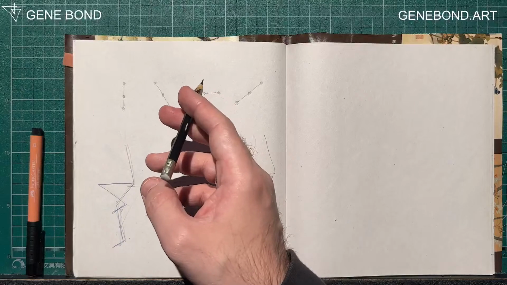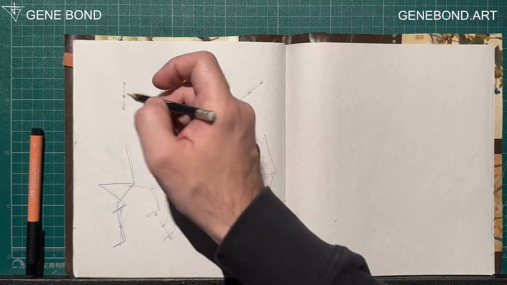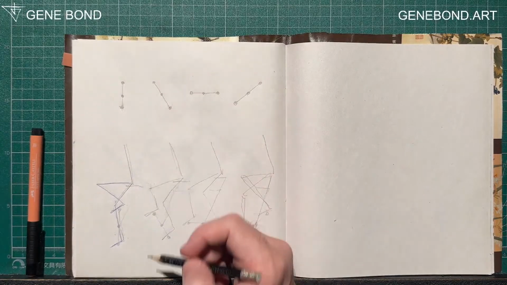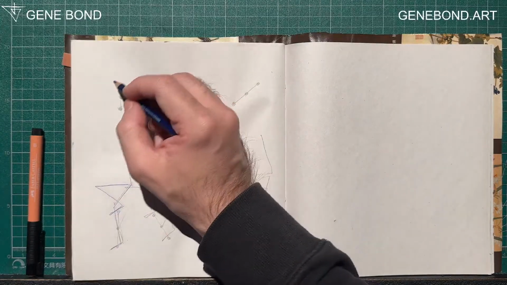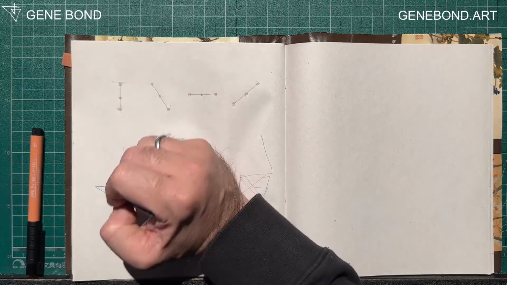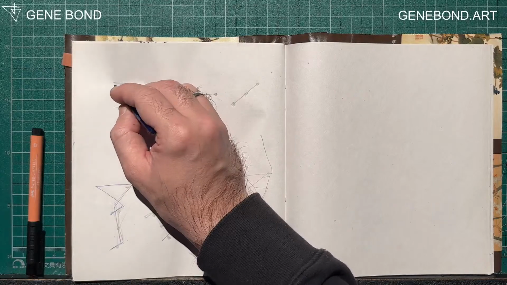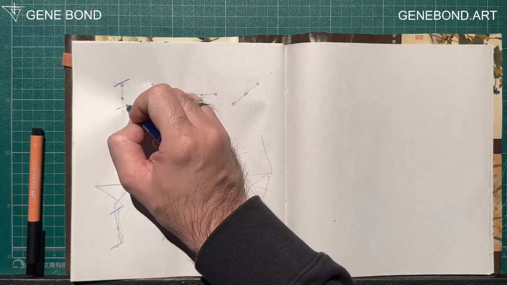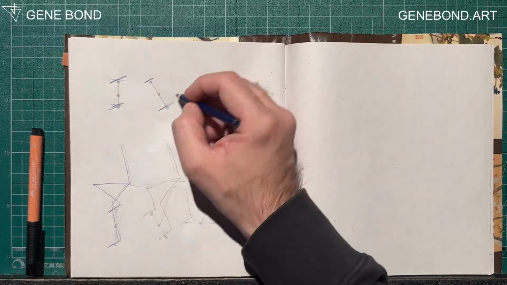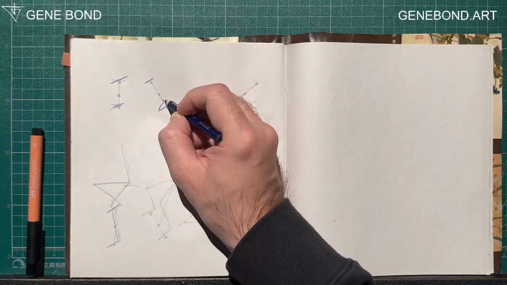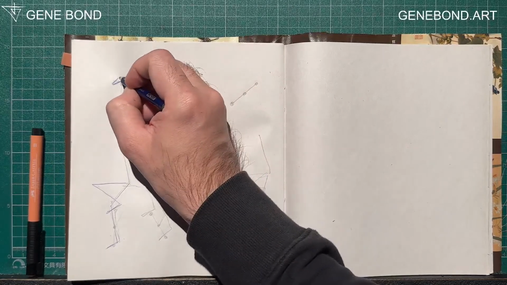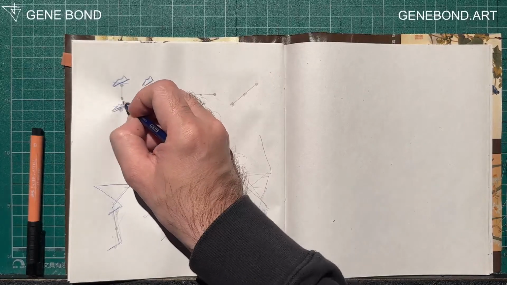I also recommend drawing the pedals first as points, because then you will see on riders that they don't place their feet like this. They actually place their feet at an angle like this. You can look, you will notice.